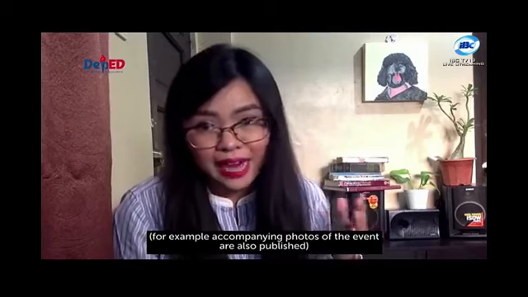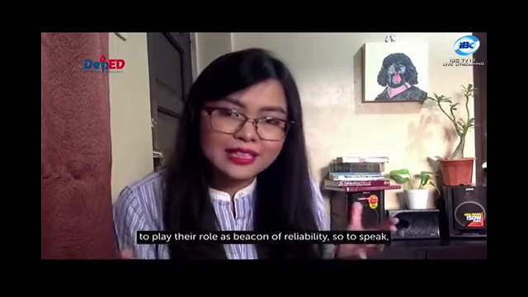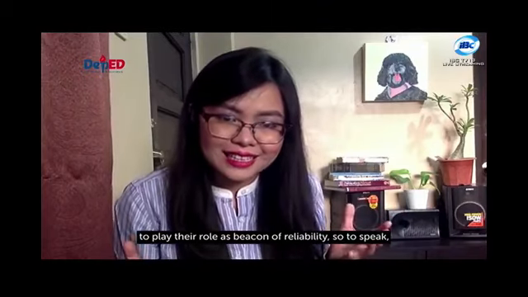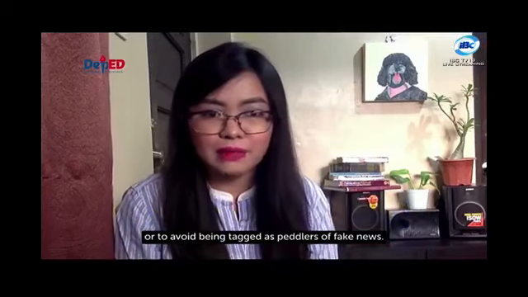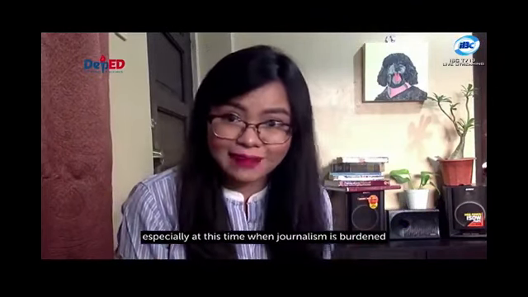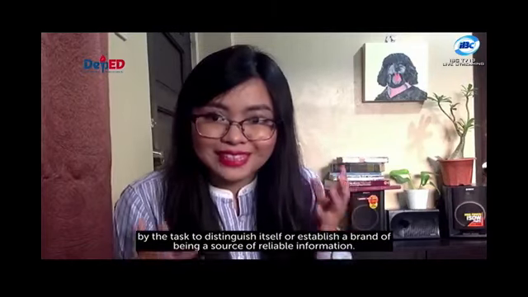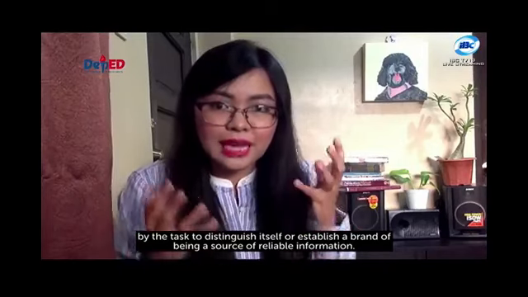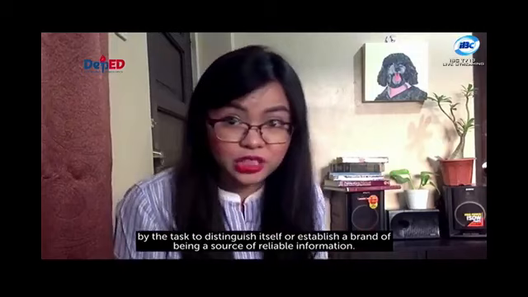For example, accompanying photos of the event are also published to play their role as beacon of reliability, so to speak, or to avoid being tagged as peddlers of fake news, especially at this time when journalism is burdened by the task to distinguish itself, to establish a brand of being a source of reliable information.